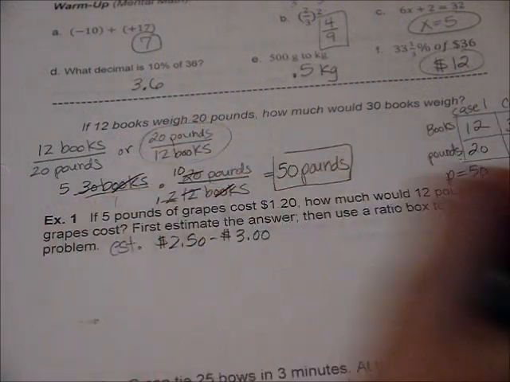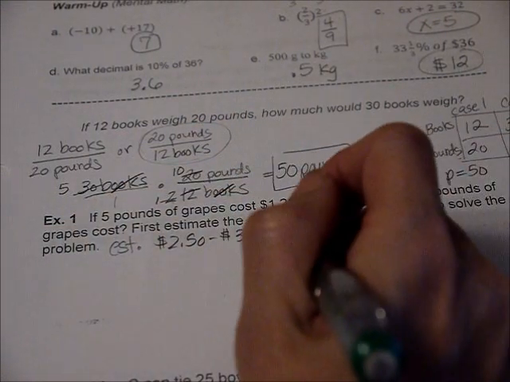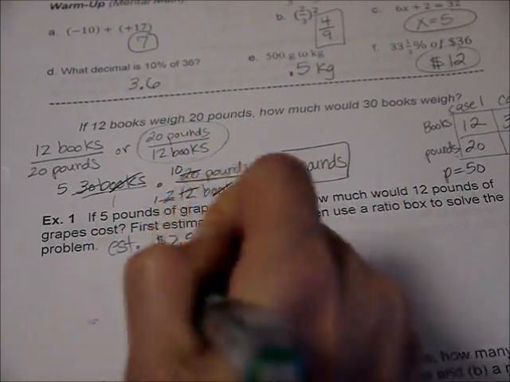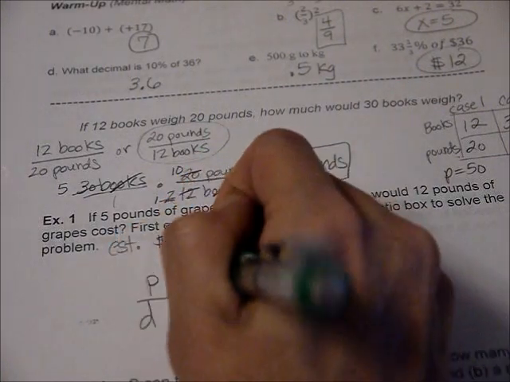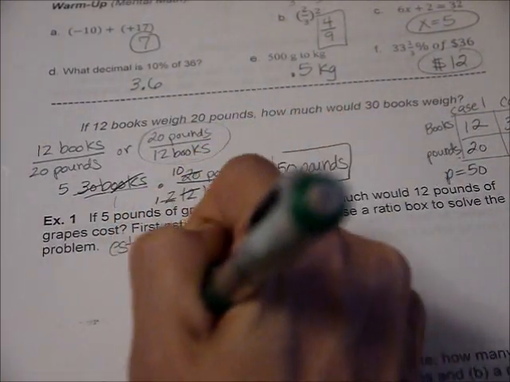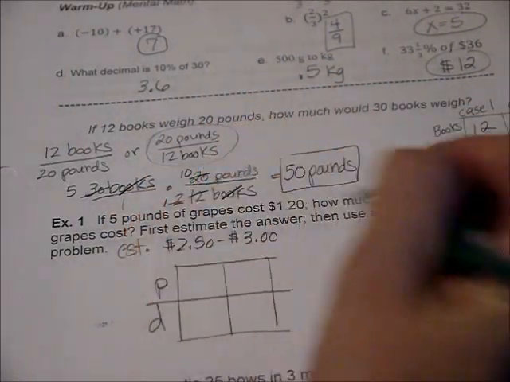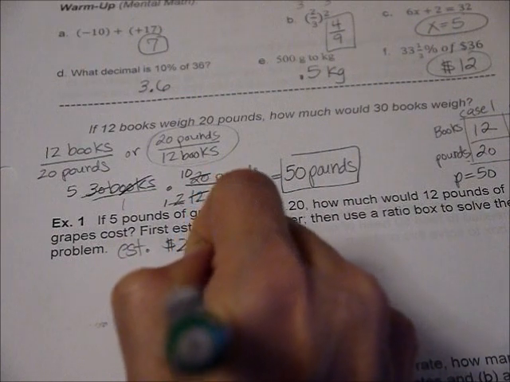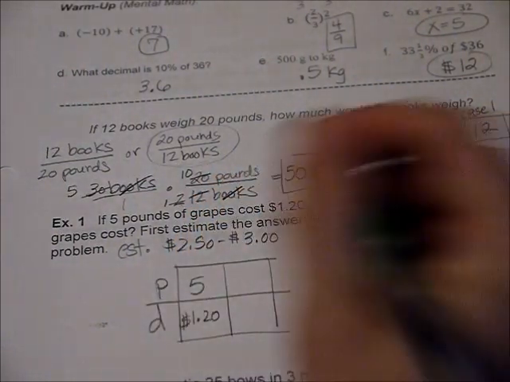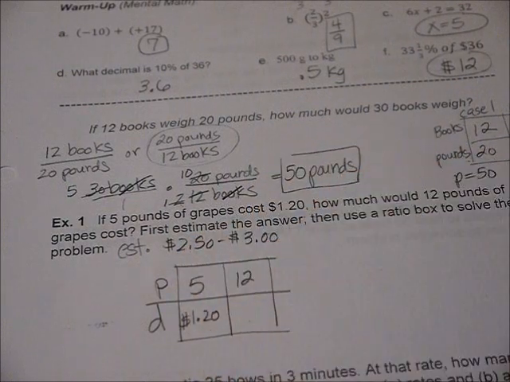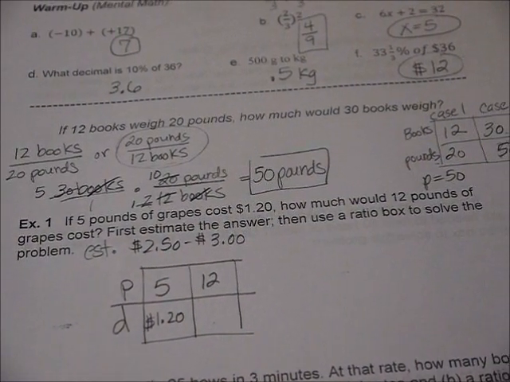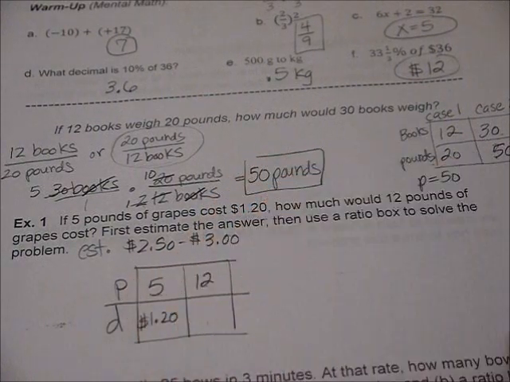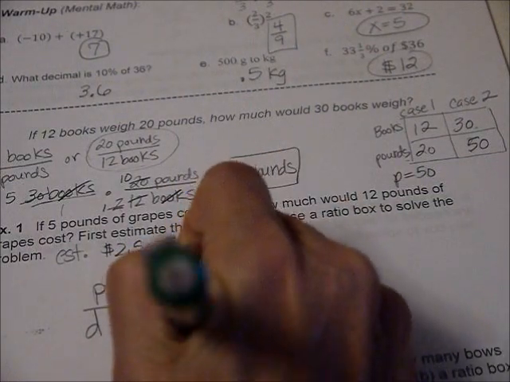So let's make our ratio box. And again, we're doing pounds to dollars, right? So you could even just say pounds to dollars. I don't like writing extra if I don't have to, as long as I know what those variables mean. And case 1 is that 5 pounds is $1.20. And we need to know how much 12 pounds is, and we're looking for that magic space there. So again, this isn't obvious. There is no factor we can multiply 5 by to get 12. So we've got to set it up like a ratio problem.